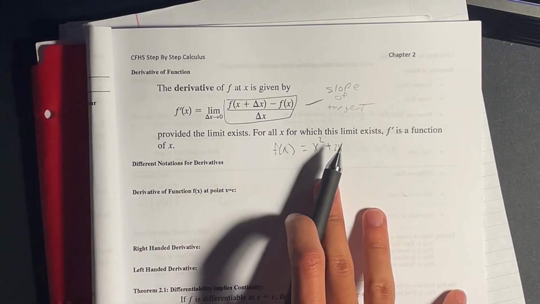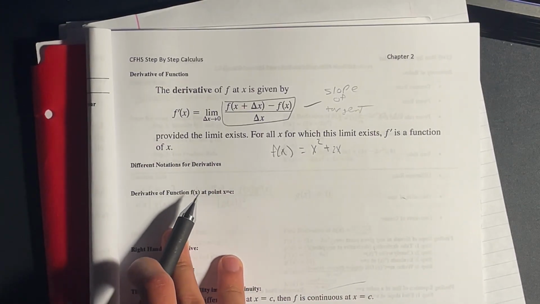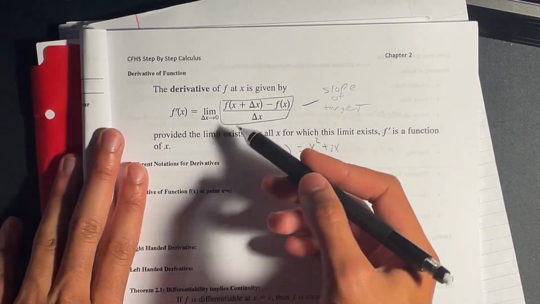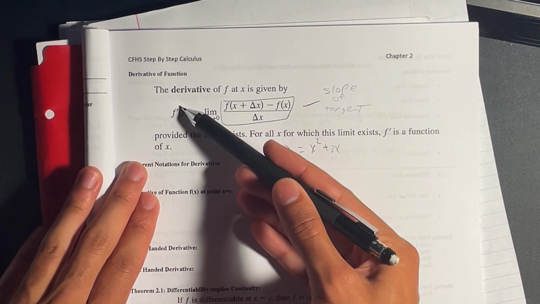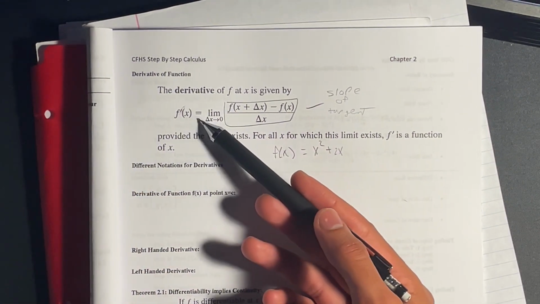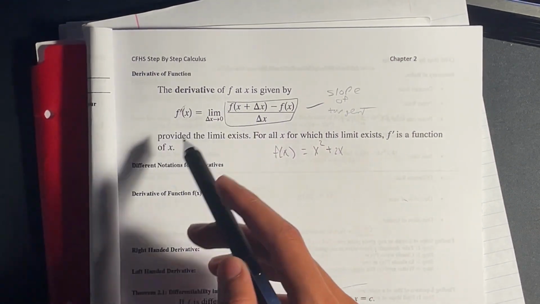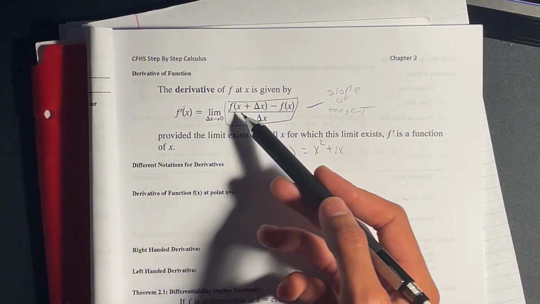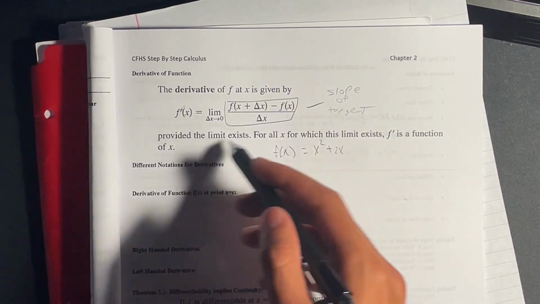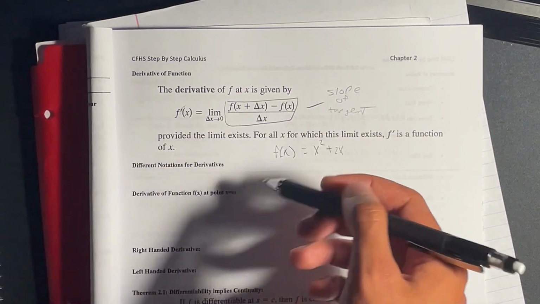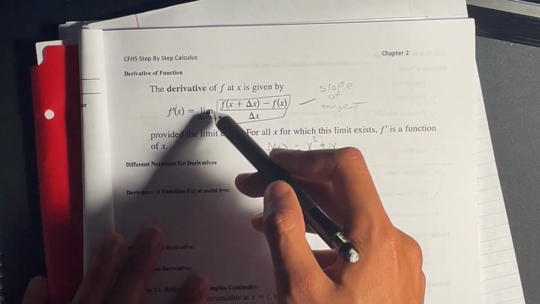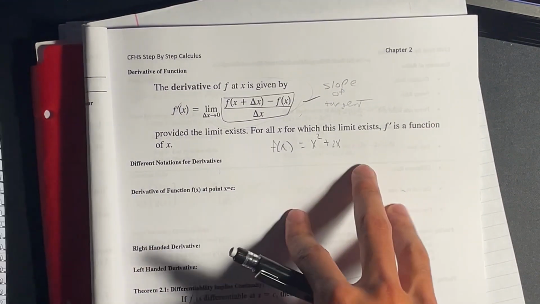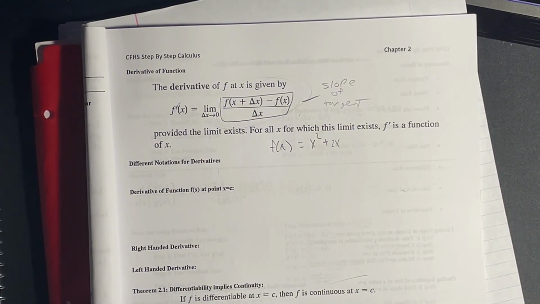Alright, so now we're doing the definition of derivatives. The derivative of f at x is given by f prime of x equals the limit as delta x approaches 0 of f of x plus delta x minus f of x, over delta x. Now this thing is actually the slope of a tangent, and the derivative is essentially the slope of a tangent line.